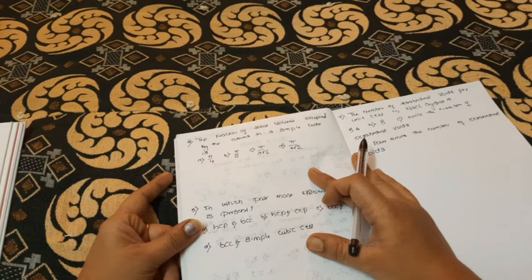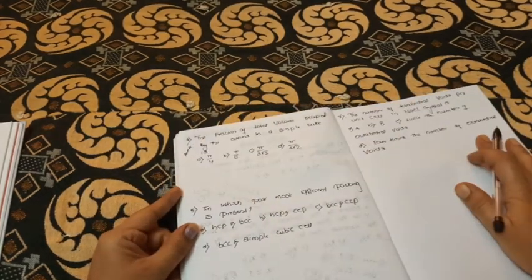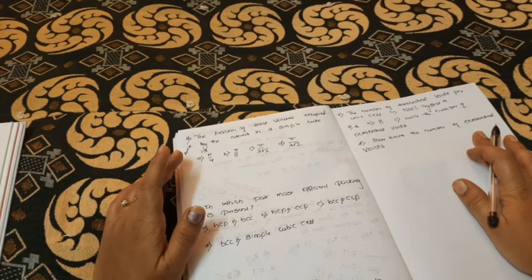Okay, so the next one is the fraction of the total volume occupied by the atoms in a simple cube. So dear students, it's one of the important questions. Such type of questions will definitely appear. See, the fraction of the total volume occupied by the atoms in a simple cube.